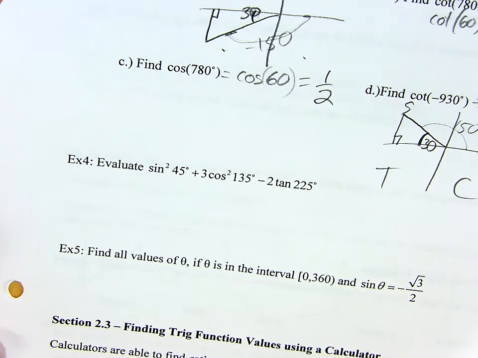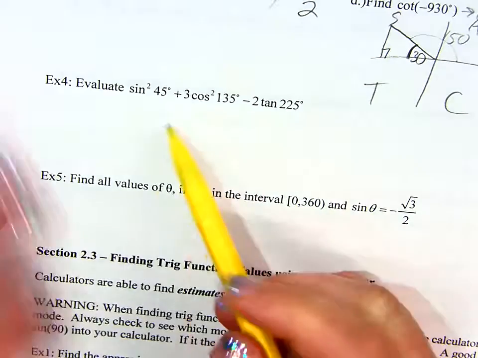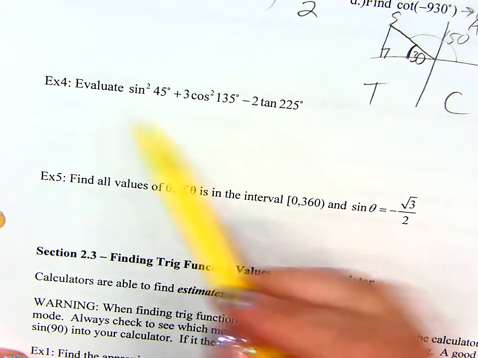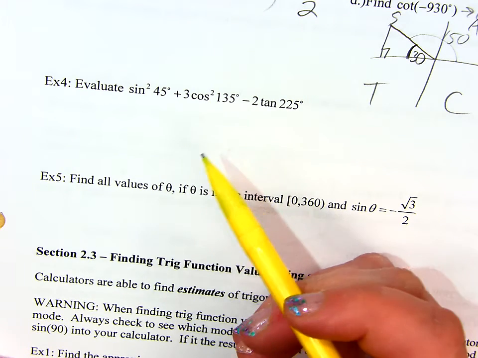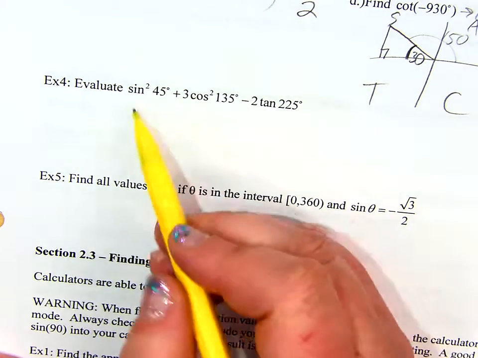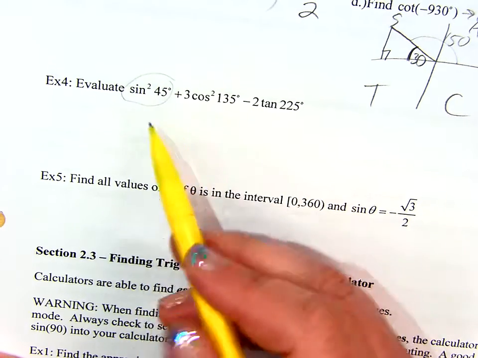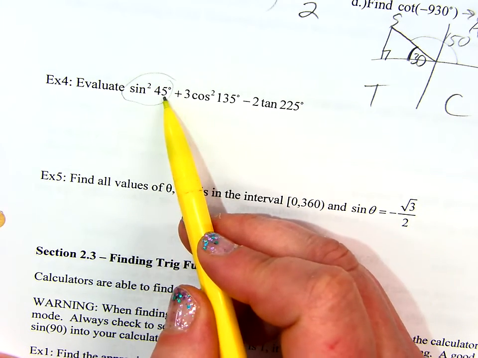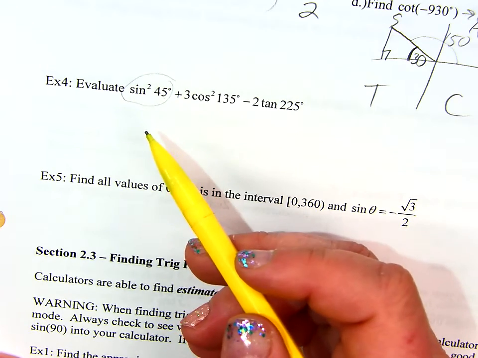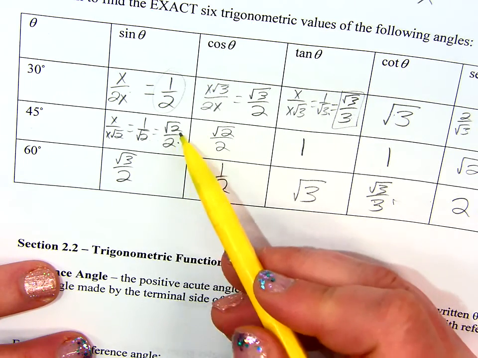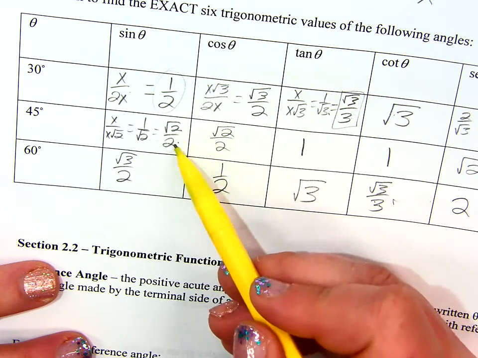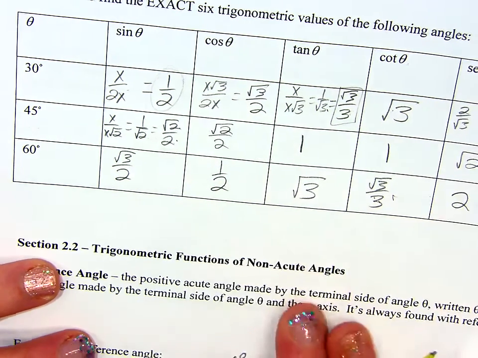All right, so in example 4, we have to evaluate a couple of things. It looks crazy. It looks like this is a ton of work. It's not nearly as bad as you think it is. Okay? Remember what this notation means. This means the sine of 45, whatever it is, and then you're just going to square that. So if I look at what the sine of 45 is, or figure it out on my hand if you're feeling adventurous, right? Square root of 2 over 2. I'm just going to take that and square it. That's what that notation means.